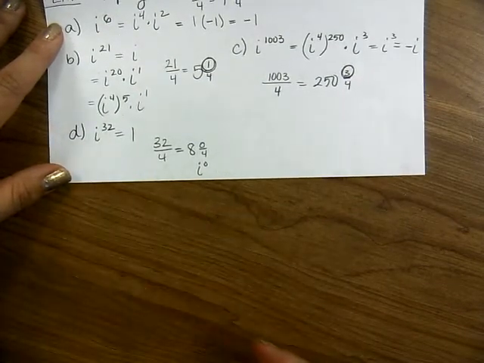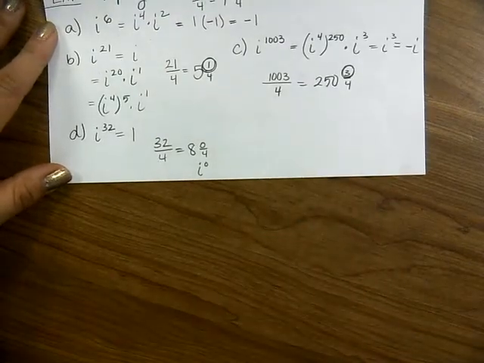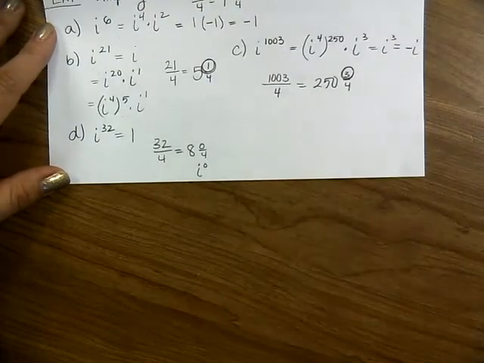Do you understand the trick? So you divide by 4, and then you look at the remainder. We doing okay so far? Okay.